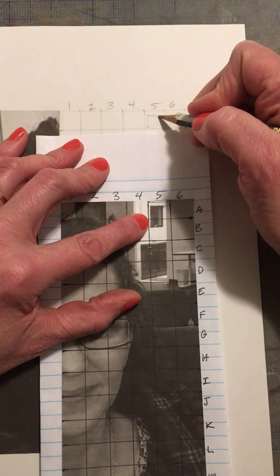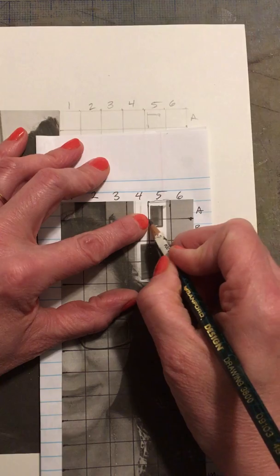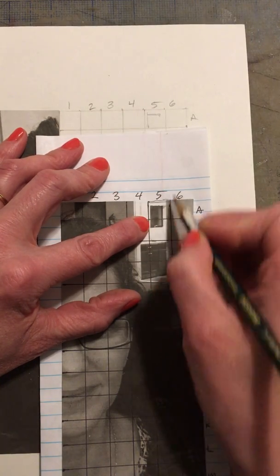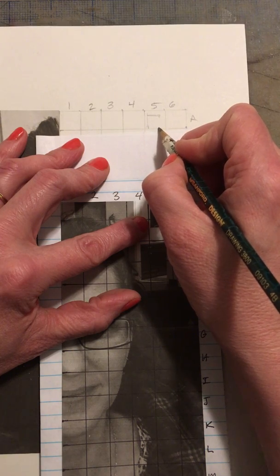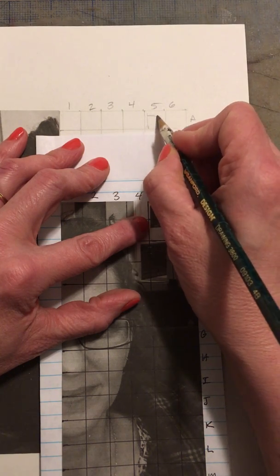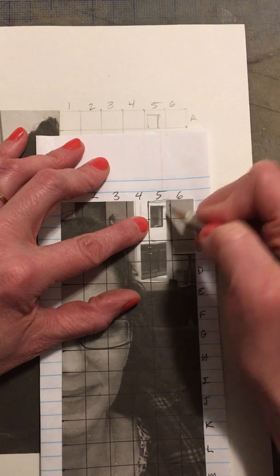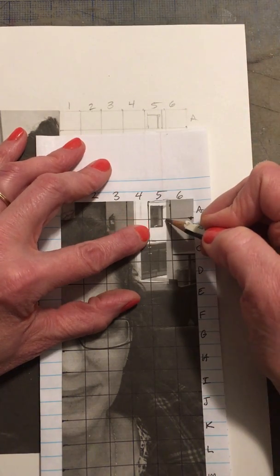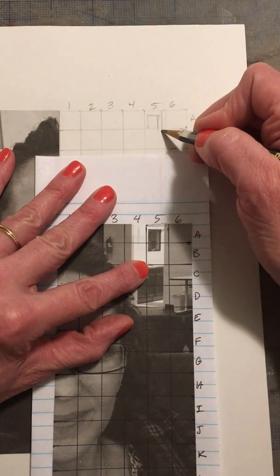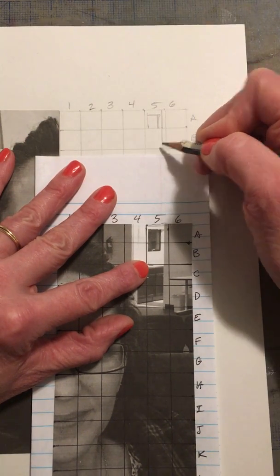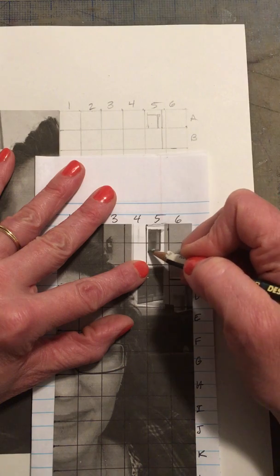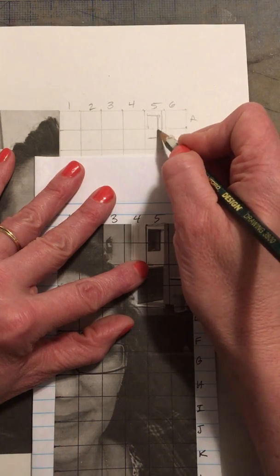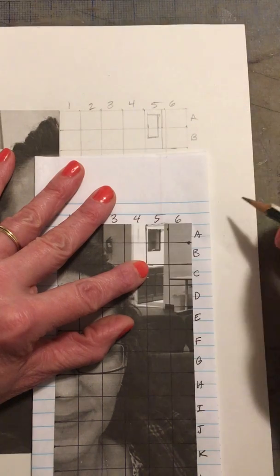Now if I find that it's confusing, like right here, all these lines, it's a little bit more than halfway. Okay, right about there. Then I've got this other line coming up and through. And then I can just follow the grid lines where it goes through. Okay, it's about right there. And I have my window.